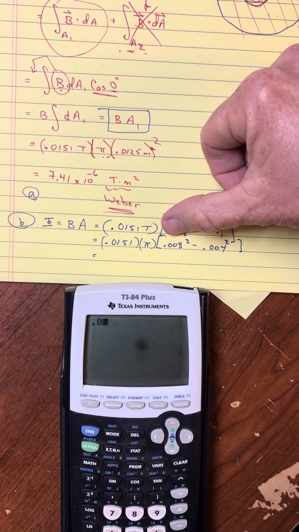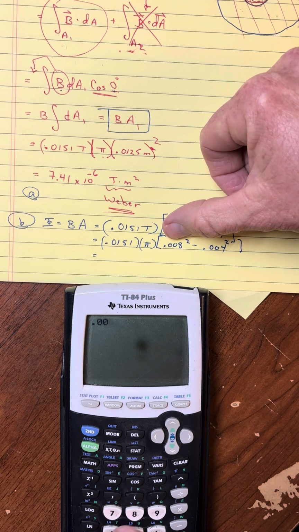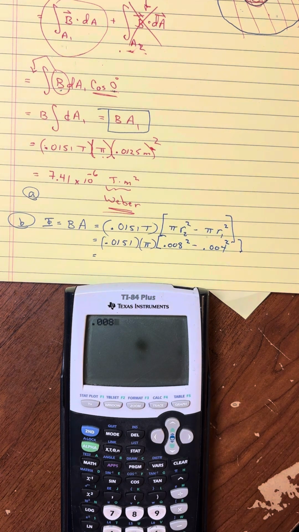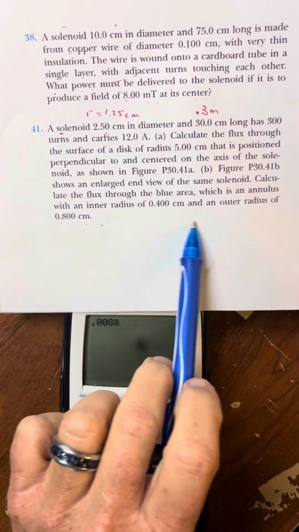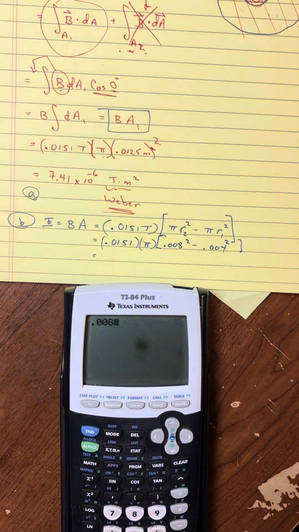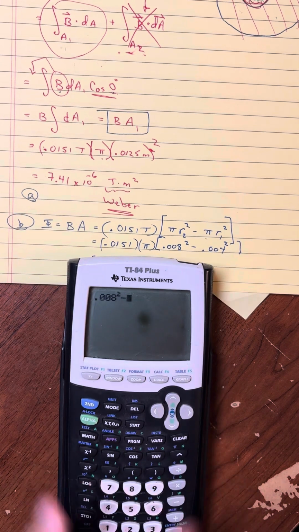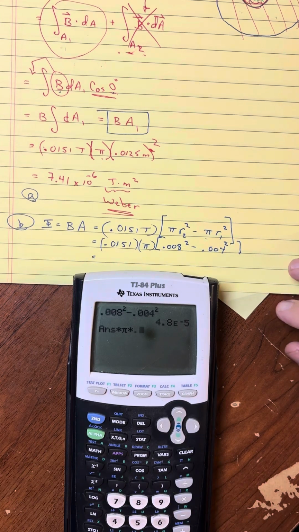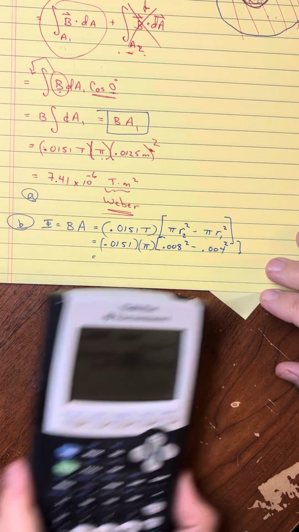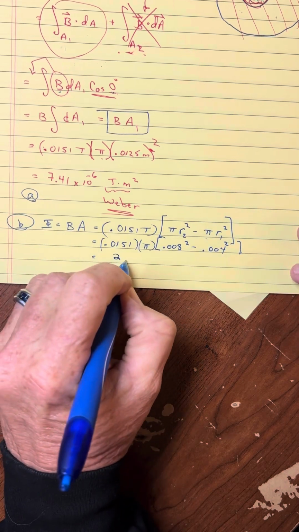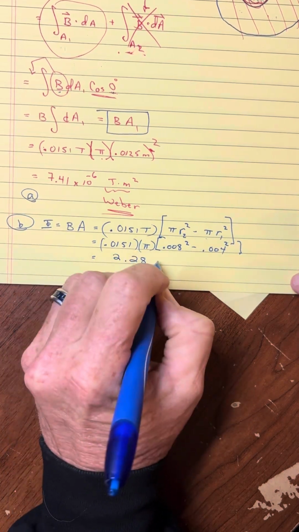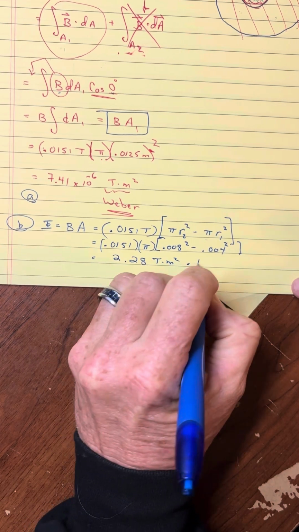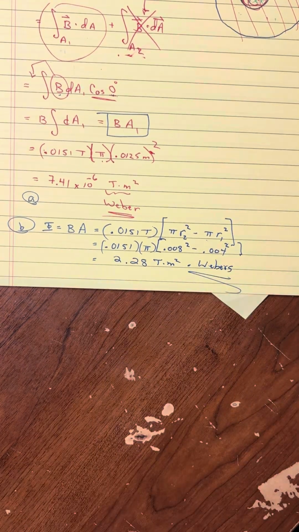So 0.008. Wait, is that radius or diameter? Inner radius of point, yeah. Okay, and outer radius. Okay. So that would be squared, and then subtract 0.004 squared. All right, then whatever we get, multiply that by pi, and then multiply that by 0.0151, and we get a flux of 2.28, and again, Tesla times square meter, or if you want to call them Webers, that's great also.